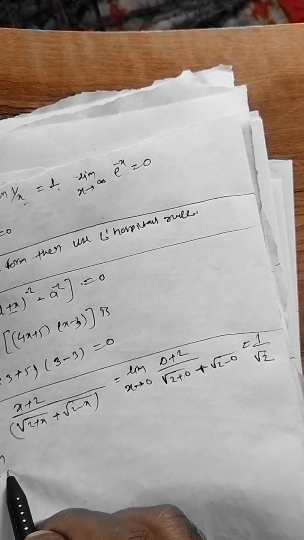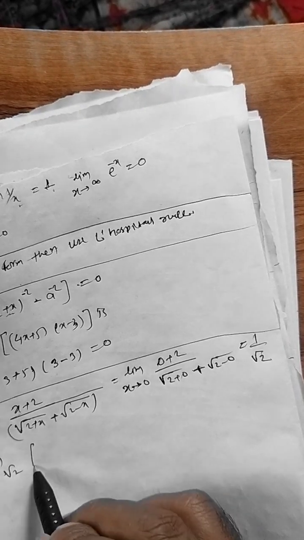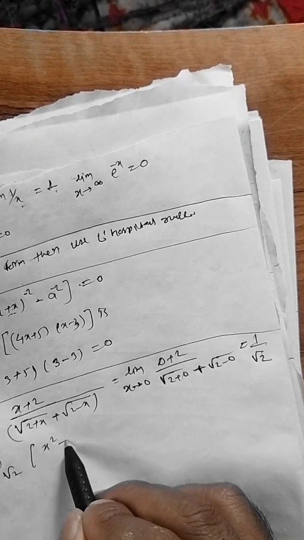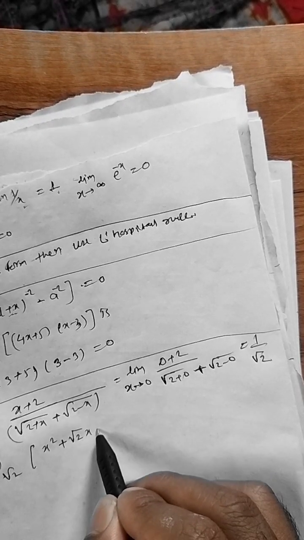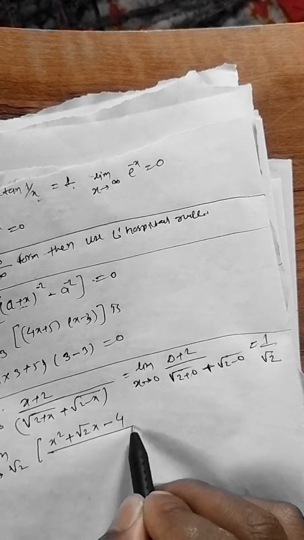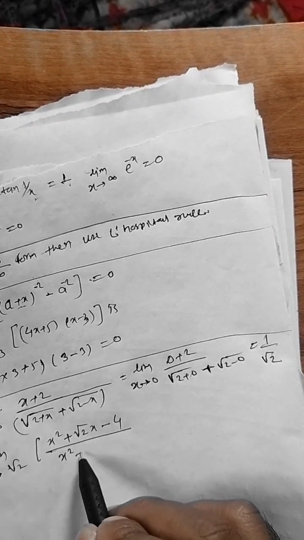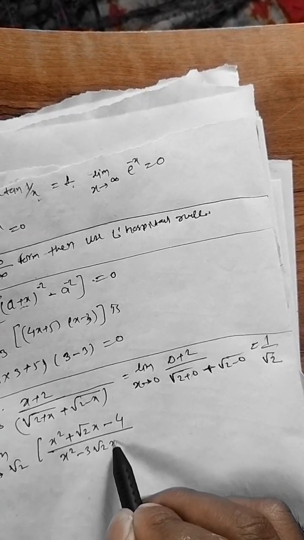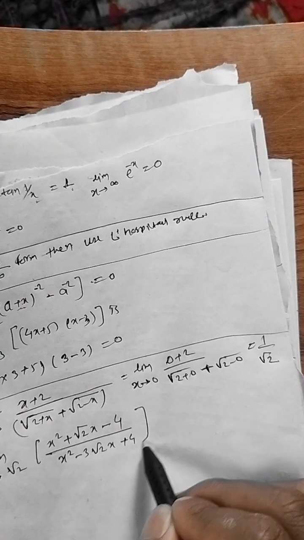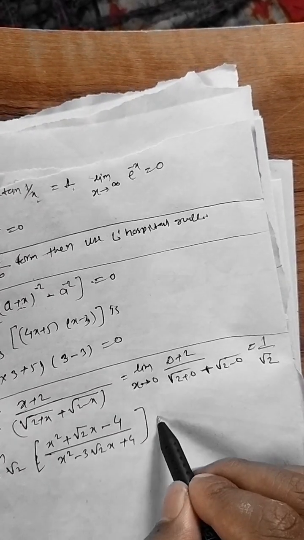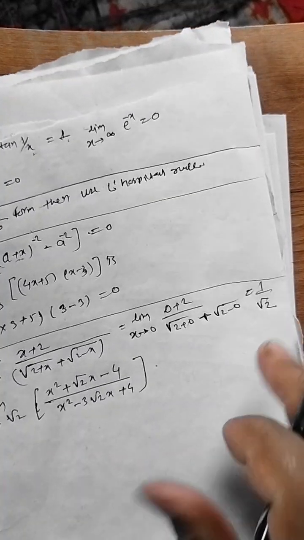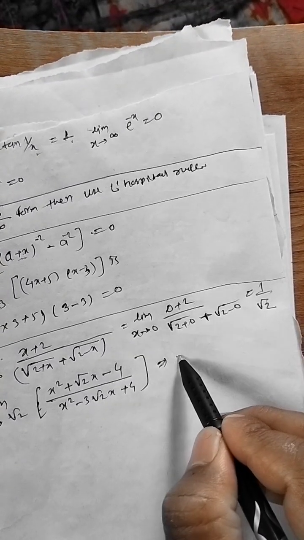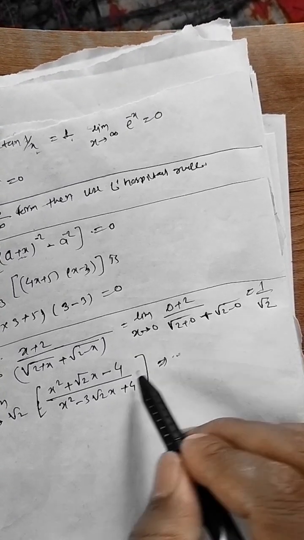Limit x tends to root 2 of (x square plus root 2 x minus 4) upon (x square minus 3 root 2 x plus 4). So we have to apply L'Hospital's rule.